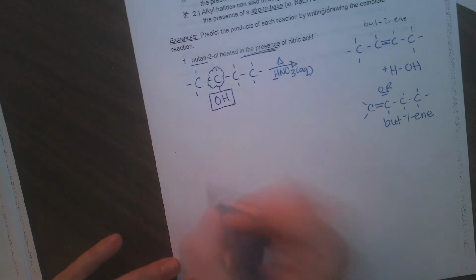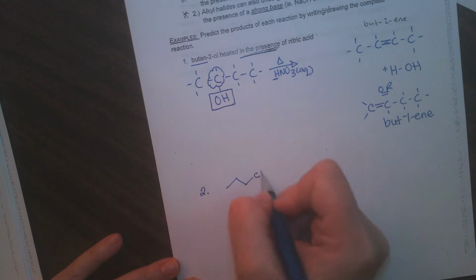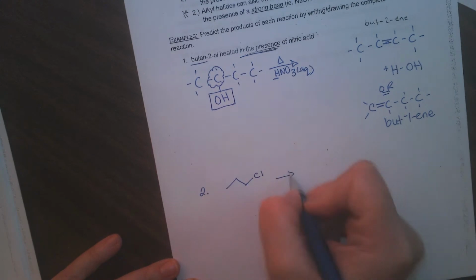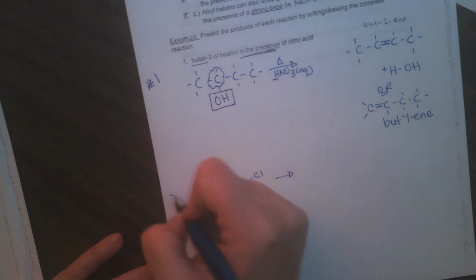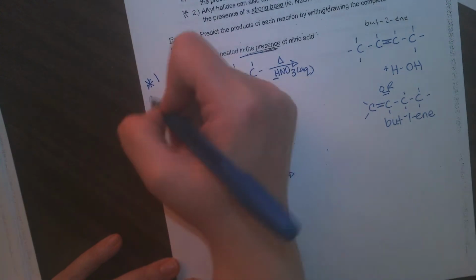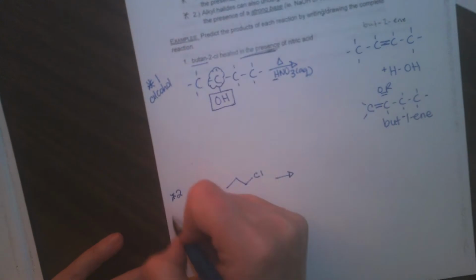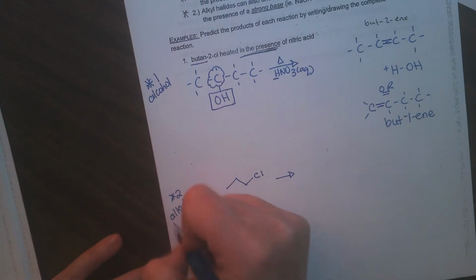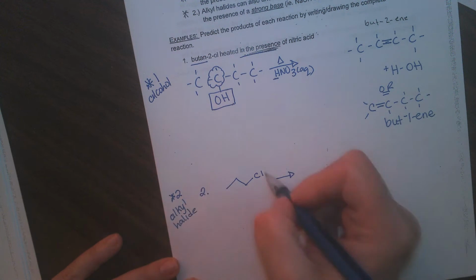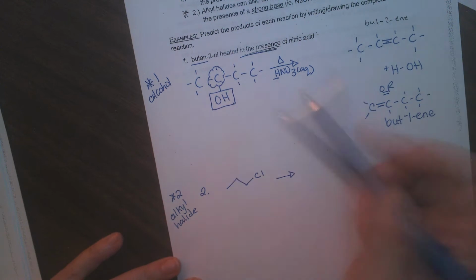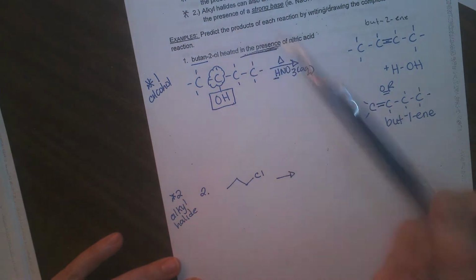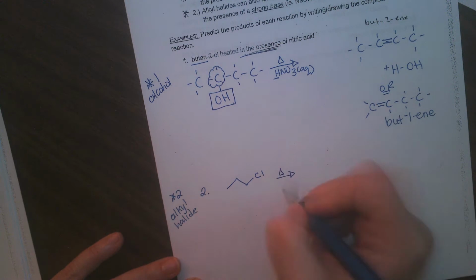Let's look at another example. So this is an alcohol. This is your star 1. This is your star 2. This is alcohol. This is an alkyl halide, because chlorine is part of group 17. It's your halide. So halides need to be done in the presence of a strong base and heat.